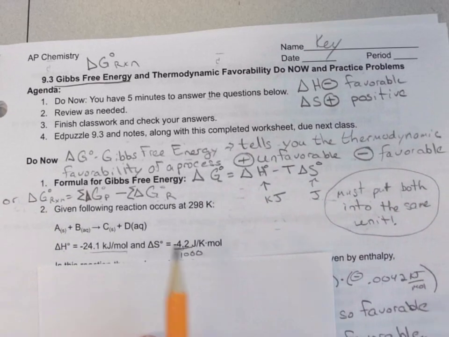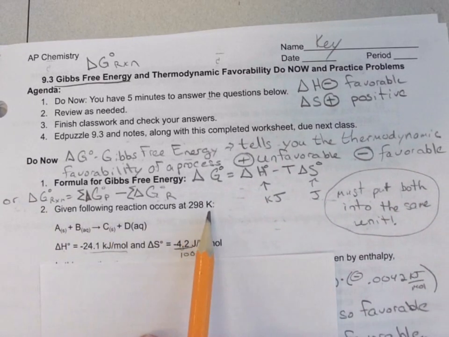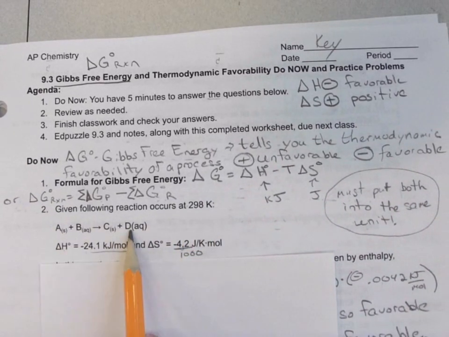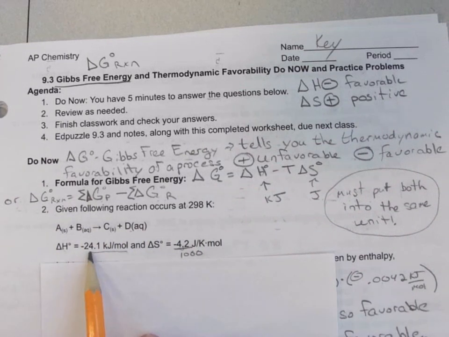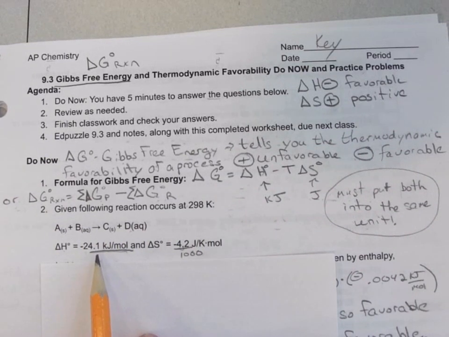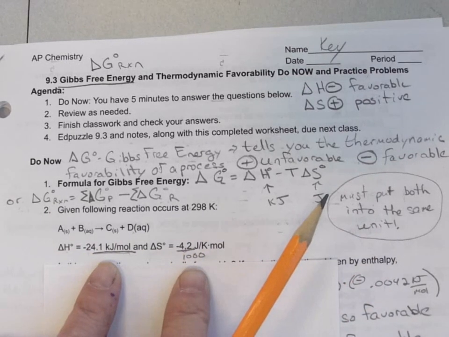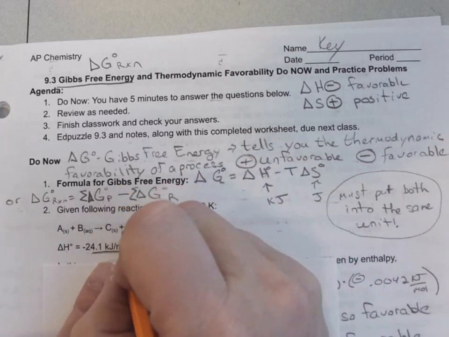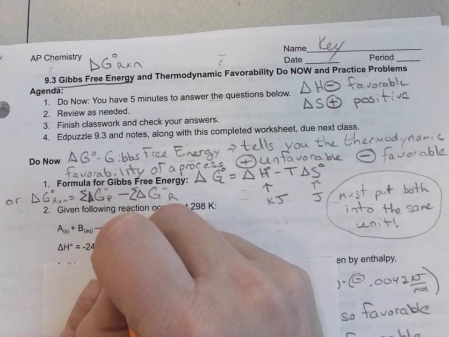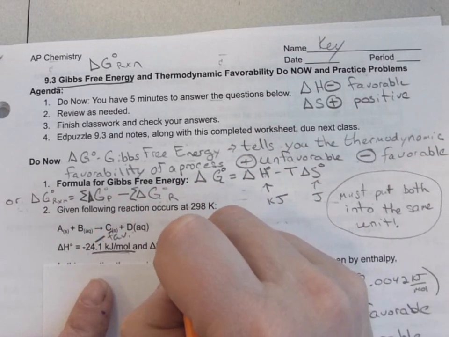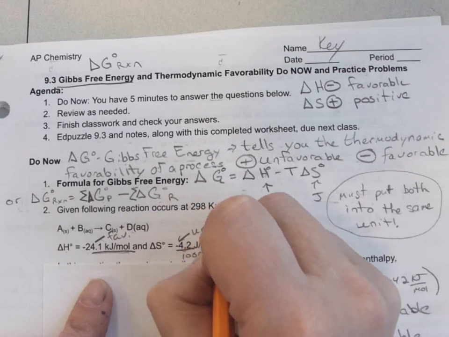All right. Given the following reaction at 298 K, we have this reaction. Delta H is negative 24.1, and delta S is also negative. Which one of those is favorable? Delta H is favorable, which means this one is unfavorable, right?